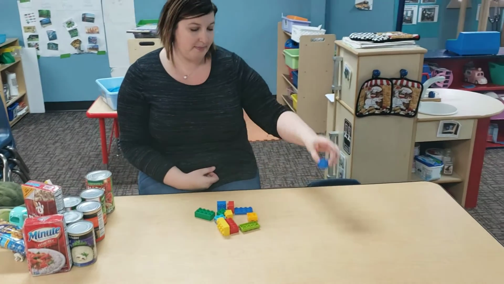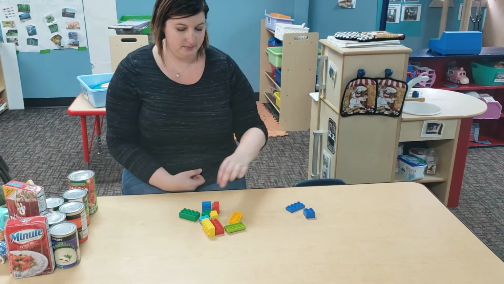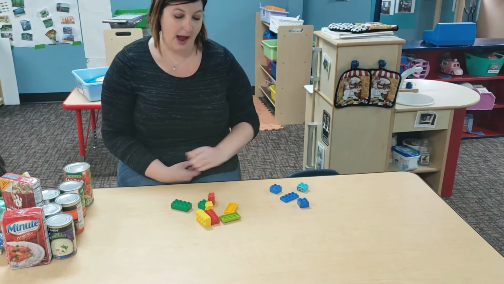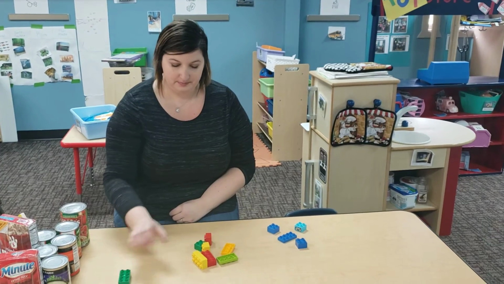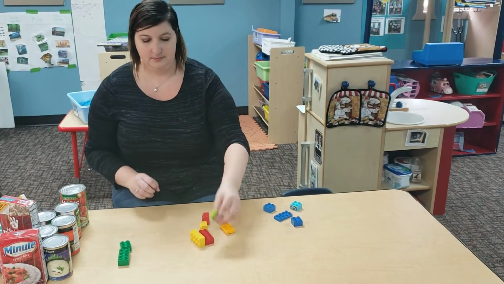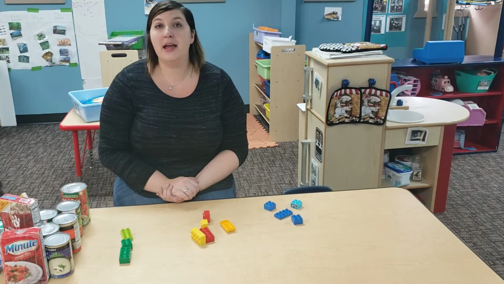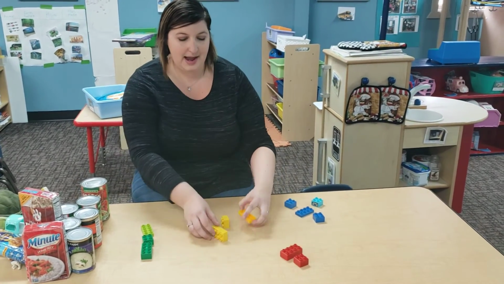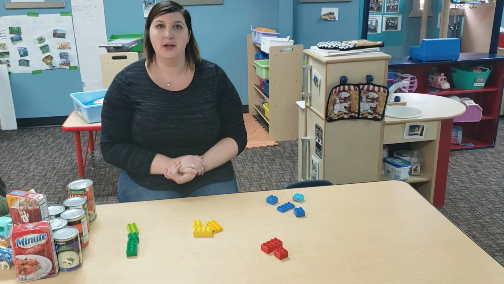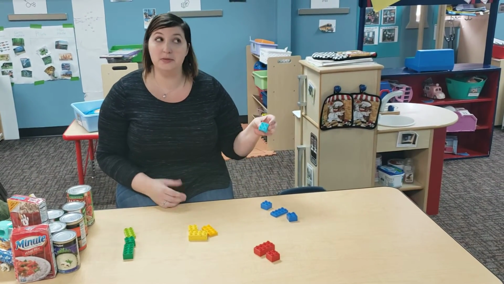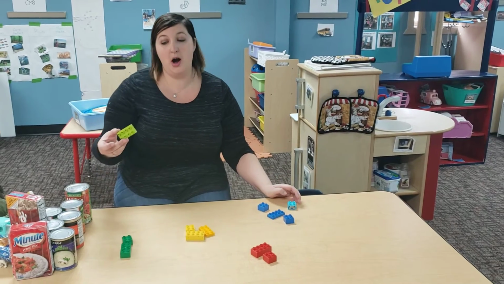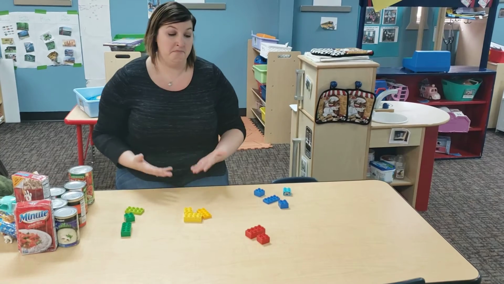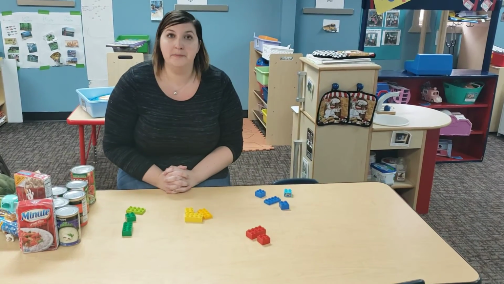So I'm gonna take all my blues. This is blue. I'm going to take all my greens. And I'm going to take all my reds. And then I have my yellows here left in the middle. Now, some of these blues are dark blue and some of them are light blue. Some of them are light green. Some of them are dark green, but they're all a different shade of green. I can sort by color.